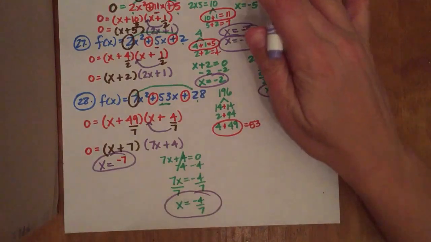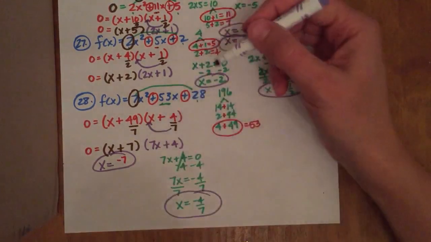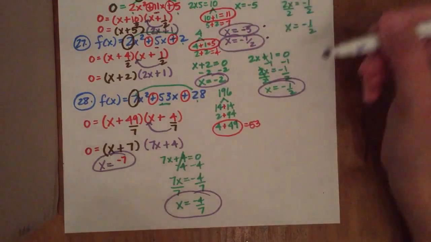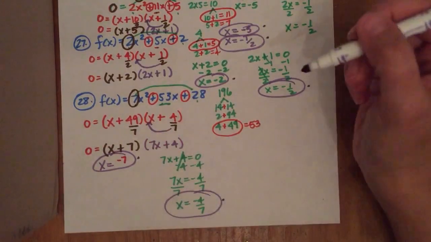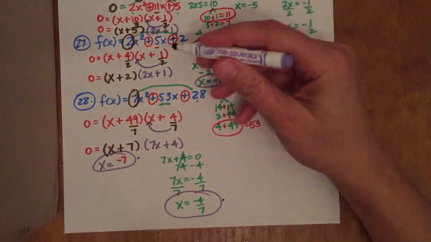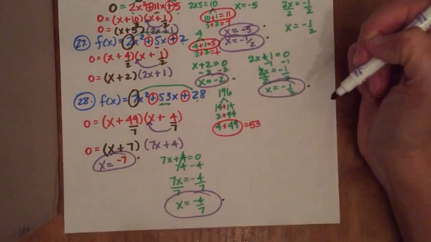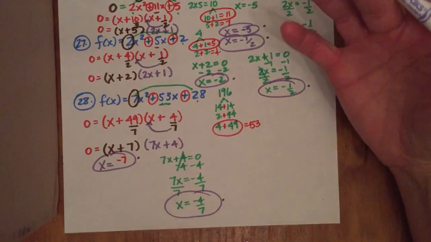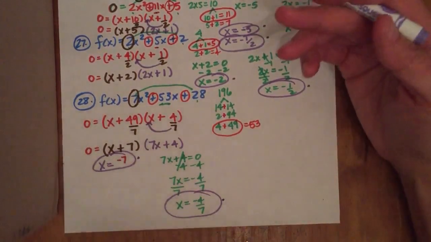Now it's important to note, when you solve by factoring, all of these that we've done solving by factoring, these values that you're coming up with, those are your solutions, but they're also your x-intercepts. So if I were to graph these quadratics, these x values I'm coming up with would be the two places on the graph where my parabola actually intersected the x-axis.